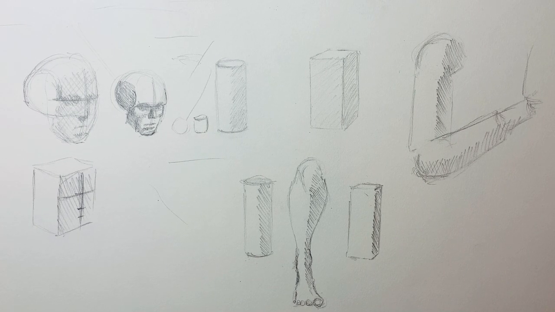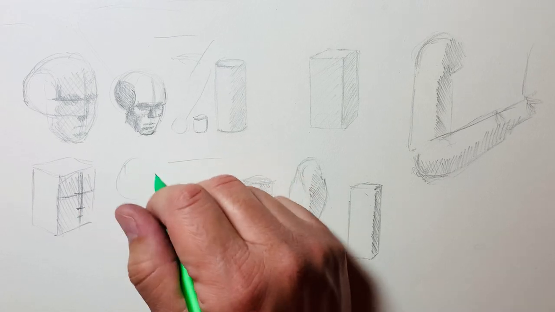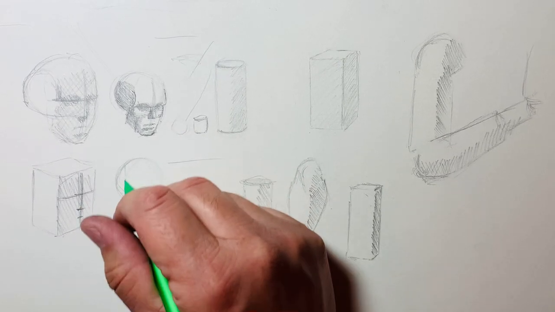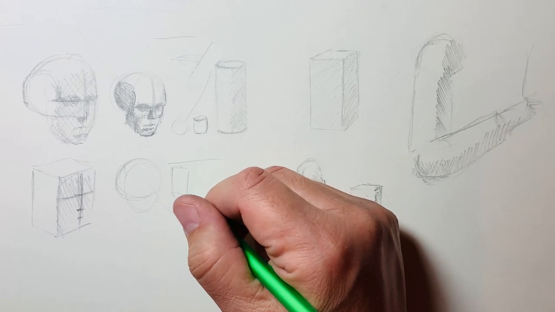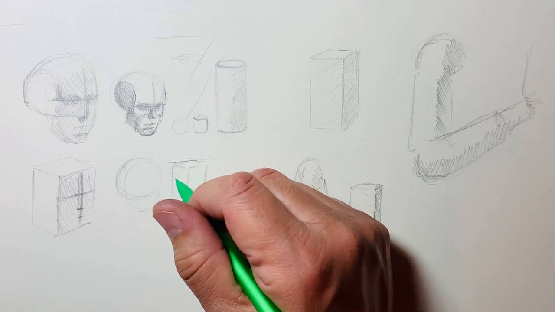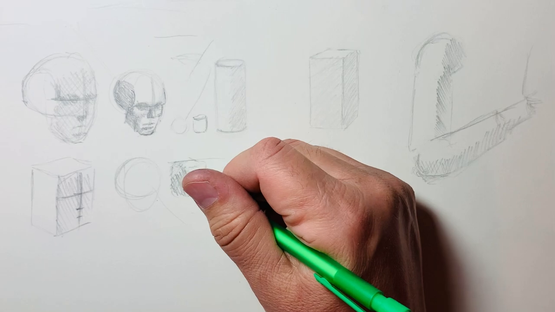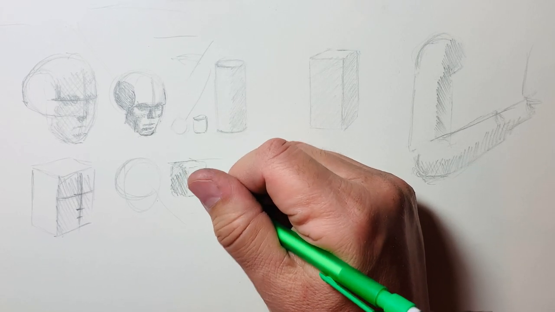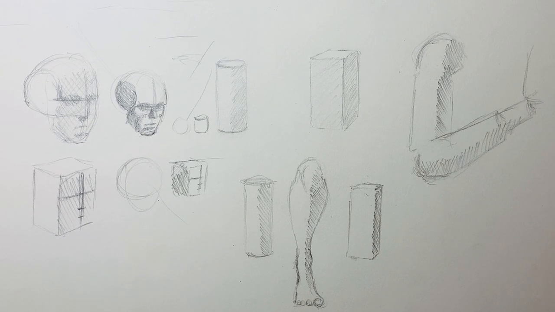But me just thinking of the head, even though you saw me draw a circle and then an oval to get the shape in, if I think of it a little more like a cube, just that basic set of first tones that I put down, it's just a lot easier to draw that.